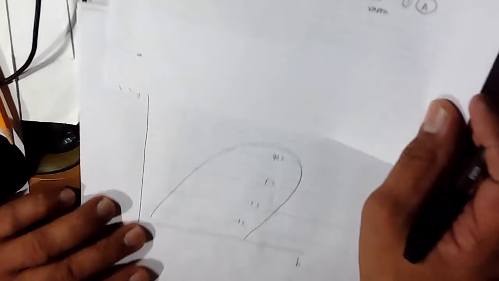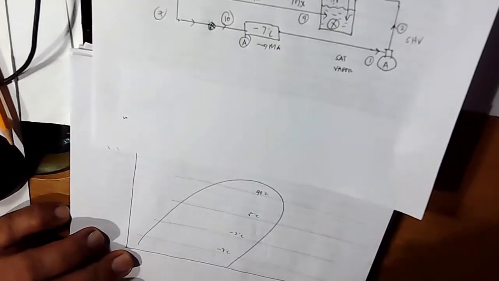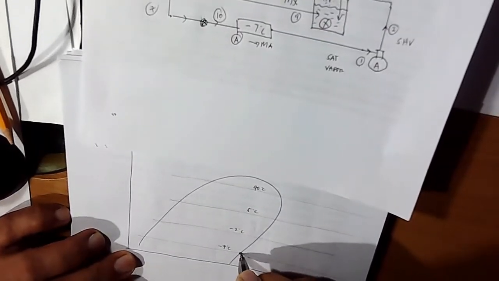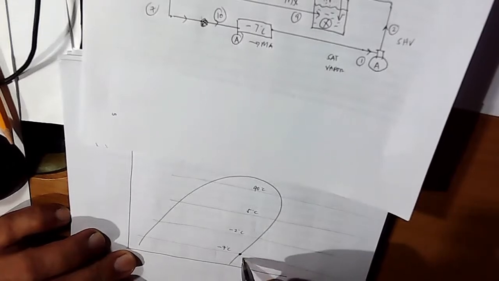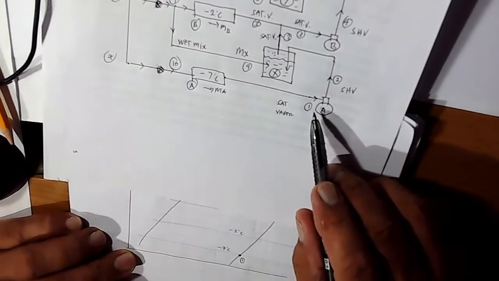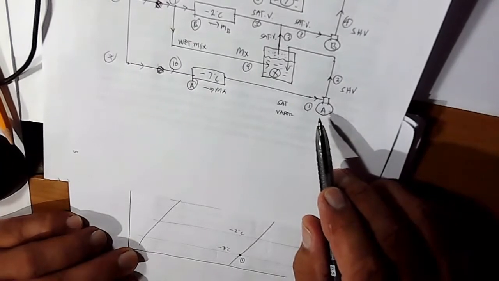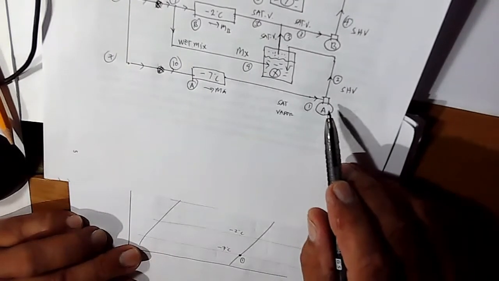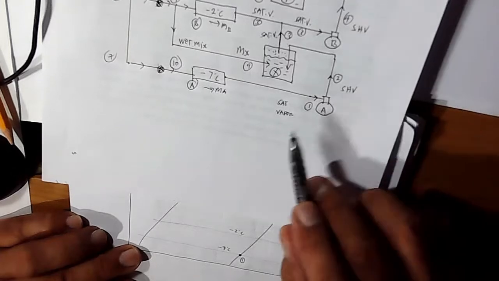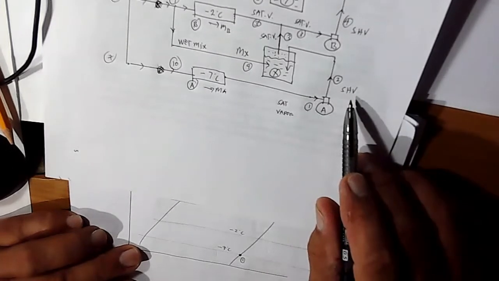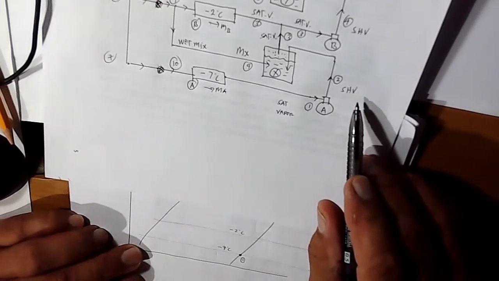Starting from point 1, this one, this is saturated at -7 degrees Celsius, and if that is saturated vapor, then you are going to connect that here. So that is your point 1. You compress the refrigerant passing through compressor A isentropically, then change your saturated vapor to superheated vapor. At what pressure?